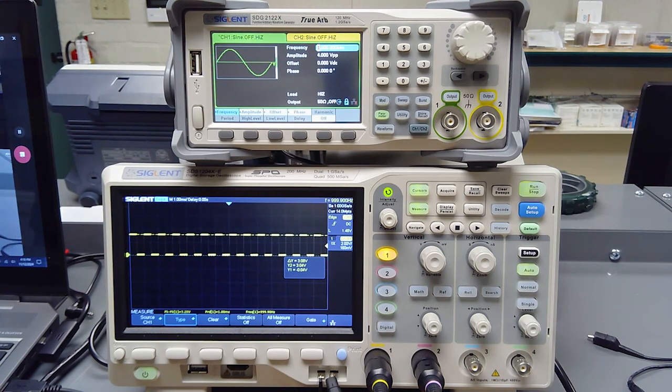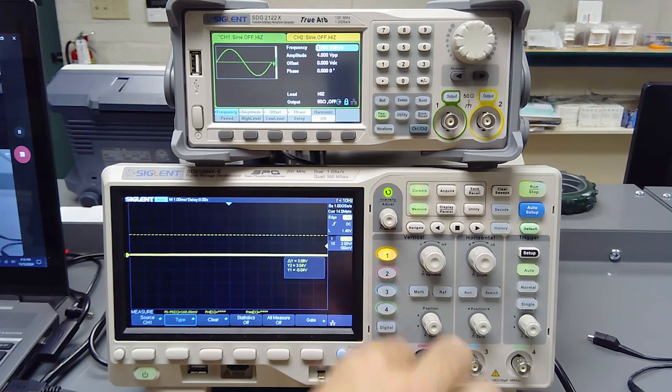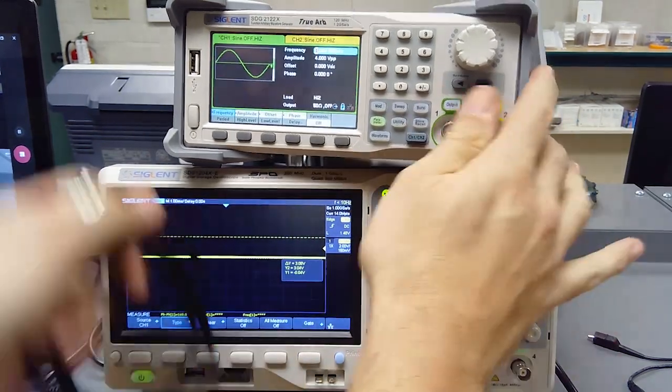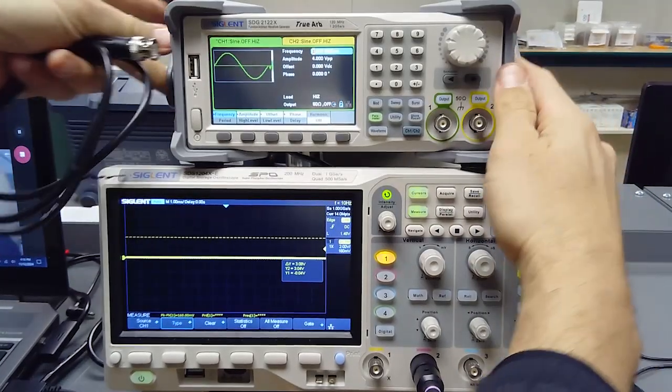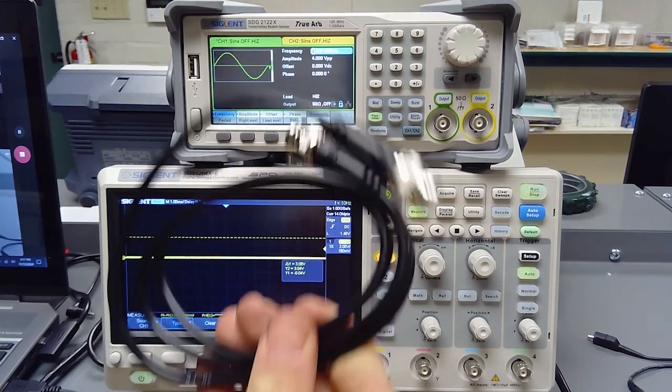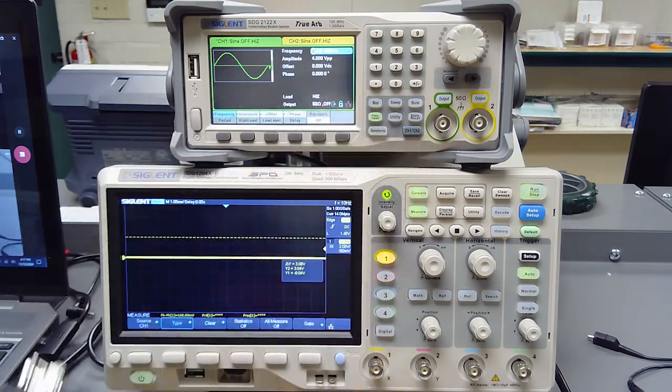We're not going to use the scope probe for this lesson, so we can remove this. You can just rotate that and pull it out. What we're going to use instead is a BNC cable. This lets you go directly from the output of the function generator to the input of the scope.